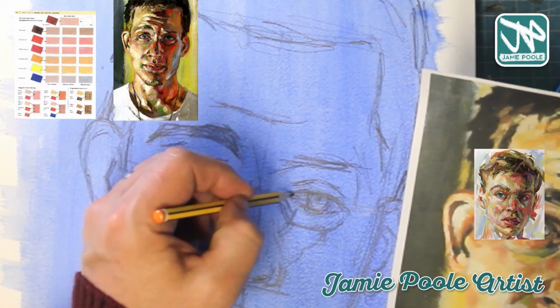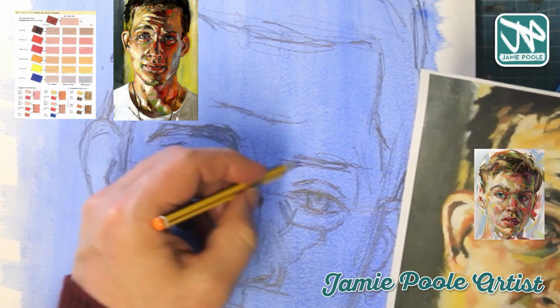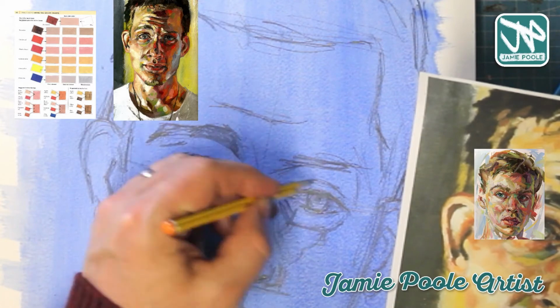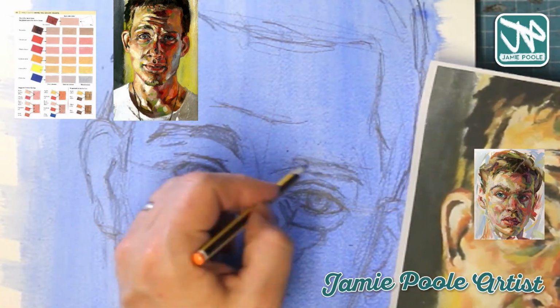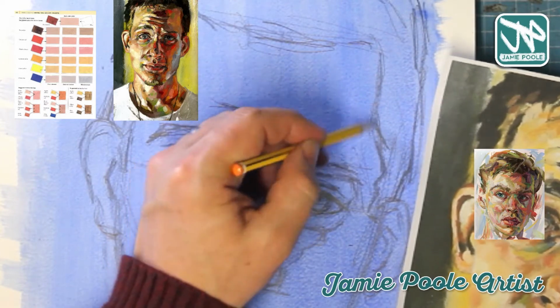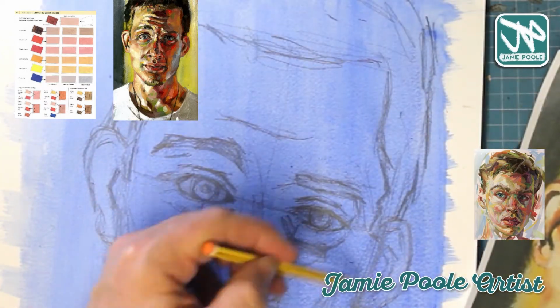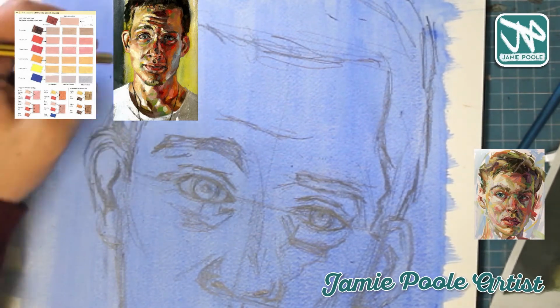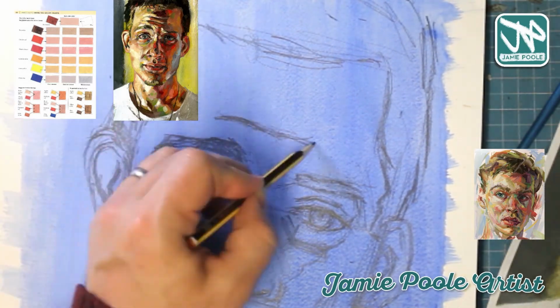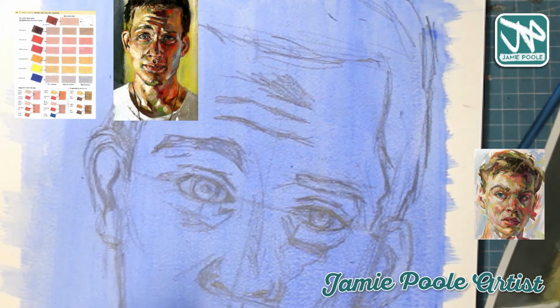Don't worry if it doesn't look quite like the original at this point, because when you come to drawing your picture, or when you come to painting your picture, you can make adjustments as you go along. And indeed, this is just a line drawing. So when you start adding tone and color onto your picture in acrylic, you will see it change quite dramatically.